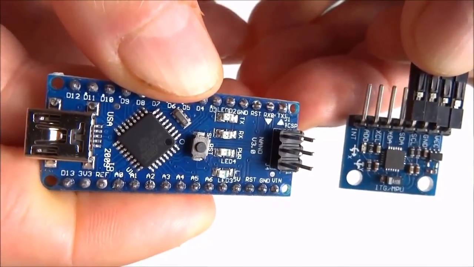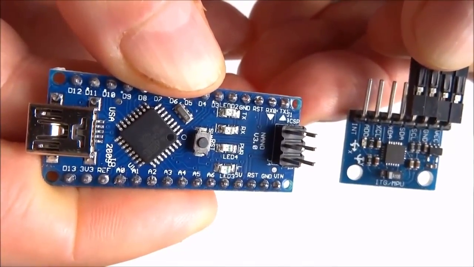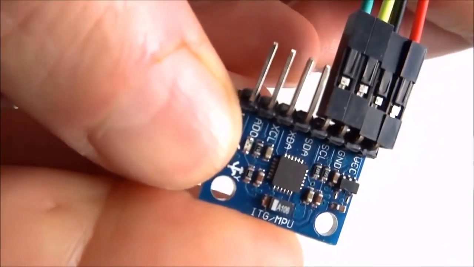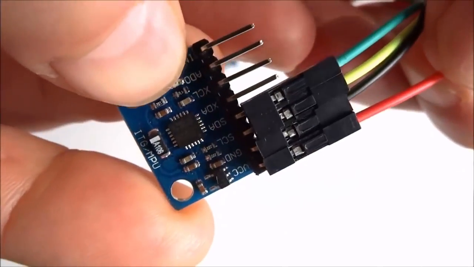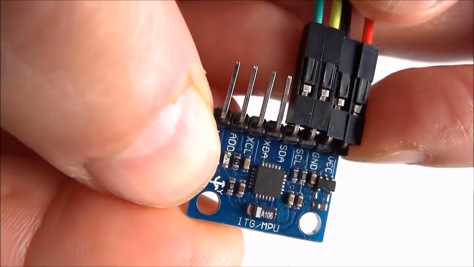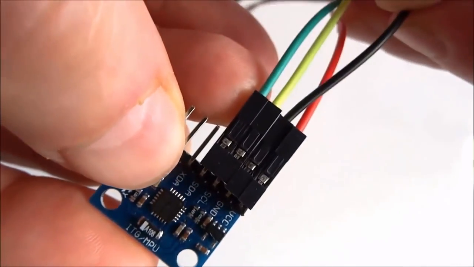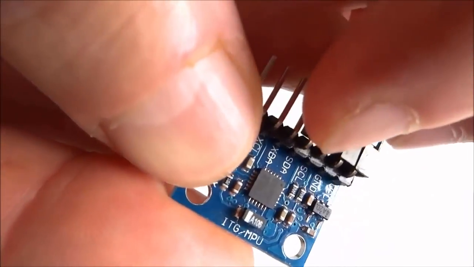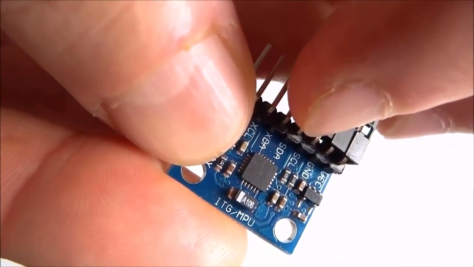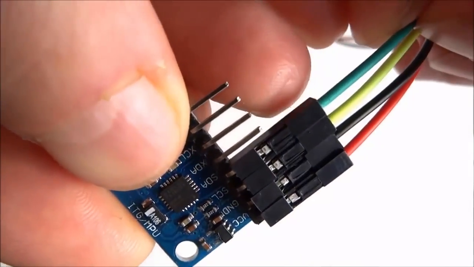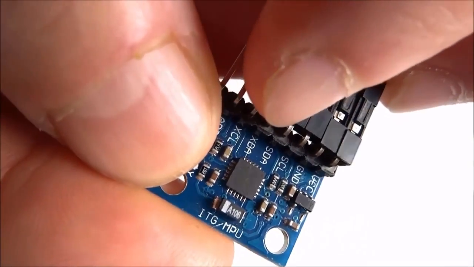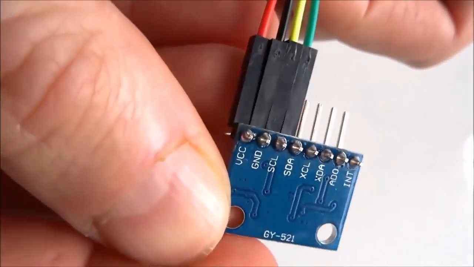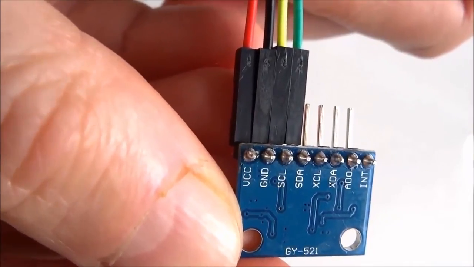For this project, I will connect the accelerometer and gyroscope module from the kit to the Arduino Nano. The module is I2C. I will connect red wire to VCC to power it, black wire to ground, yellow wire to SCL clock for the I2C, green wire to SDA data for I2C. You can see the wires also from the bottom.